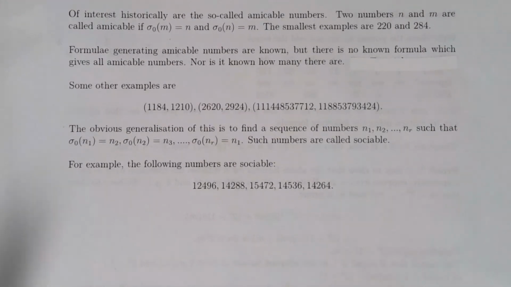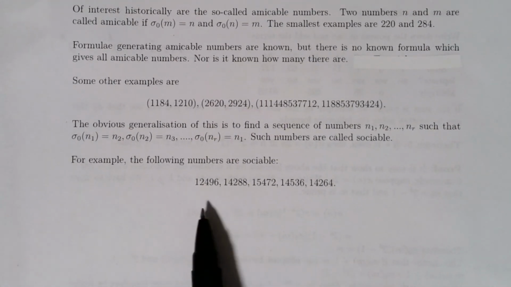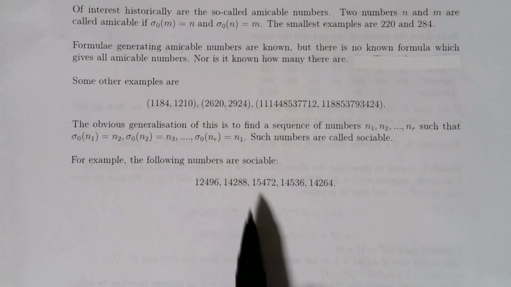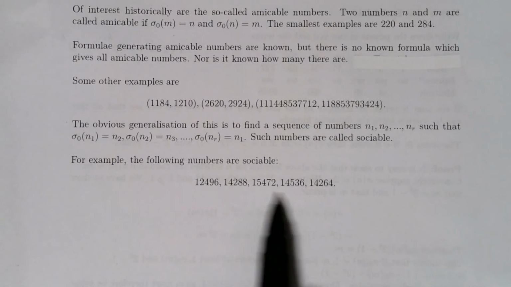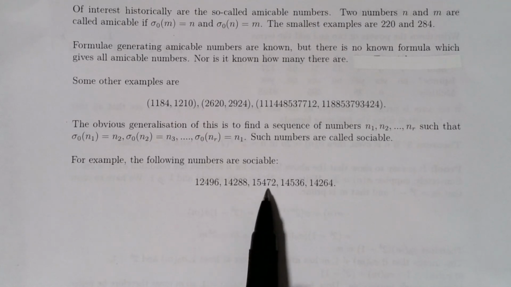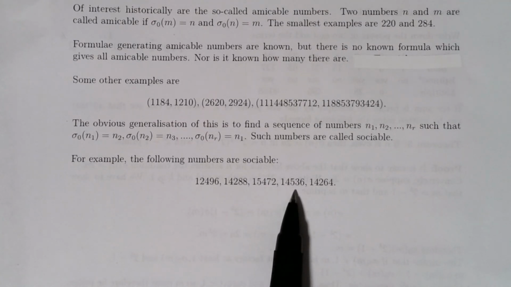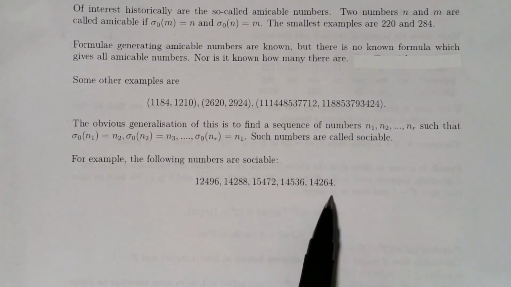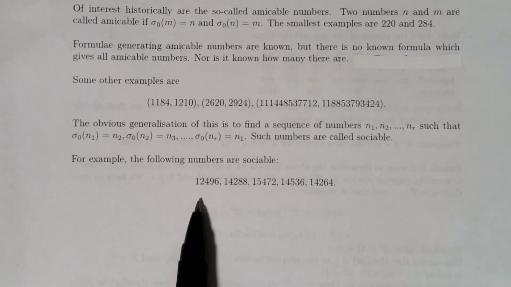An example of a cycle of 5 sociable numbers is 12,496, 14,288, and so on. So sigma 0 of that gives you this one, sigma 0 of that gives you this one, sigma 0 of that gives you this one, and sigma 0 of that gives you this one, and finally sigma 0 of this one gets you back to home again.